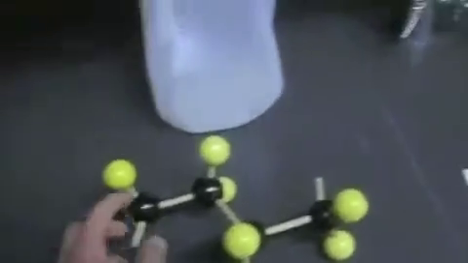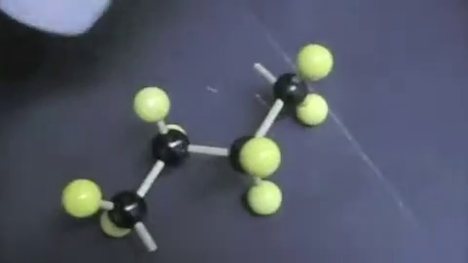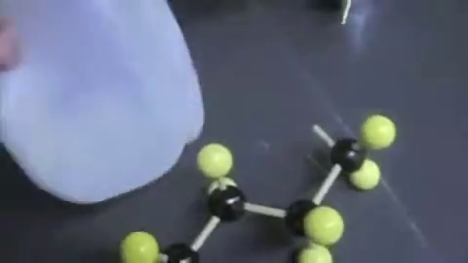I really would have wanted to make one of these, but Mr. Erickson only has a limited amount of these model atoms. It makes things like milk jugs. There's all kinds of other food containers.